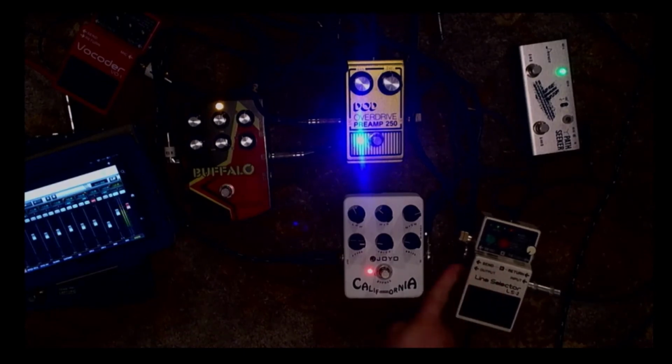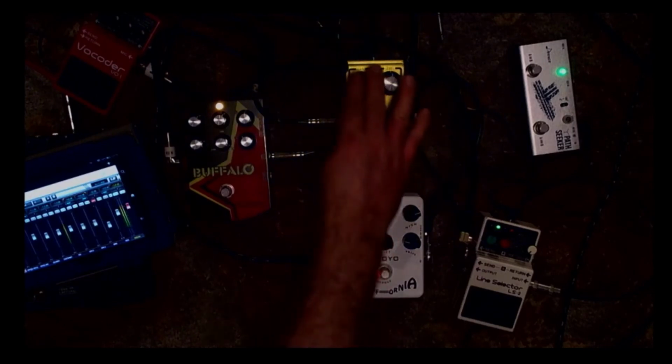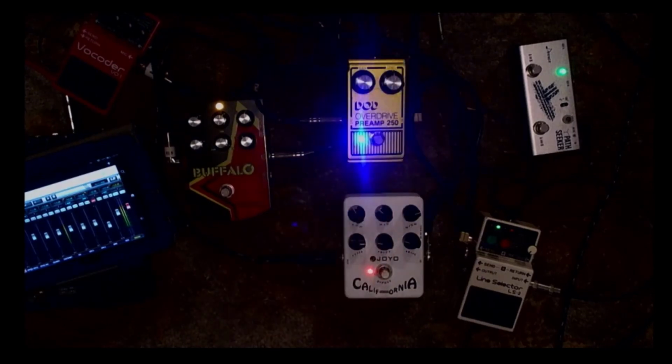And now you can see it's kind of flipped to this one that I don't have plugged in. I really like that DoD 250, but that's another demo.